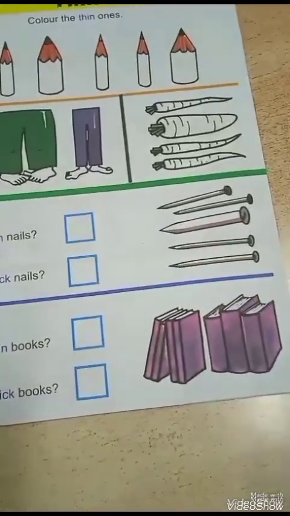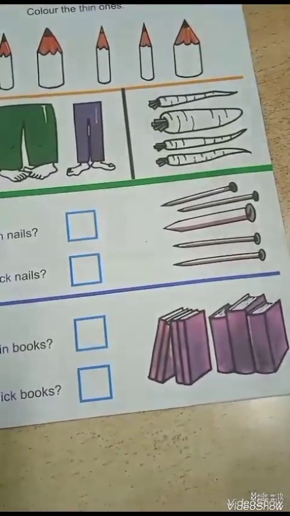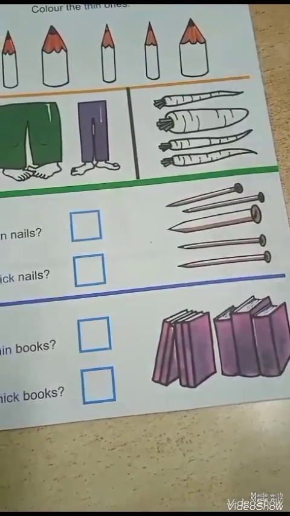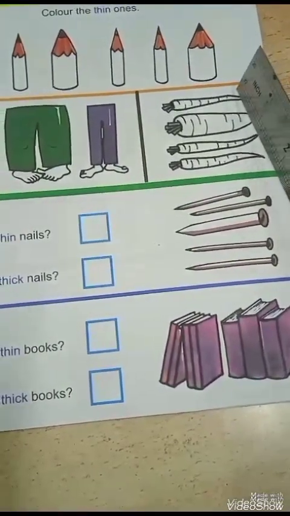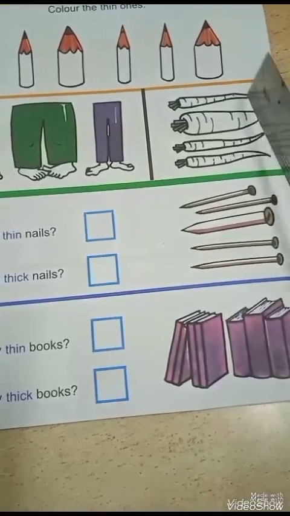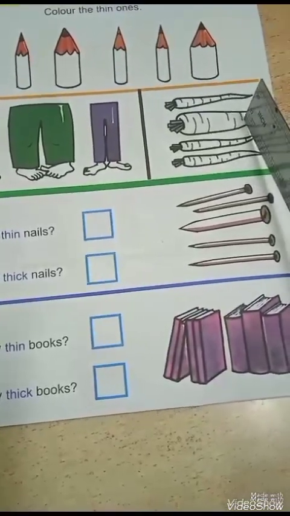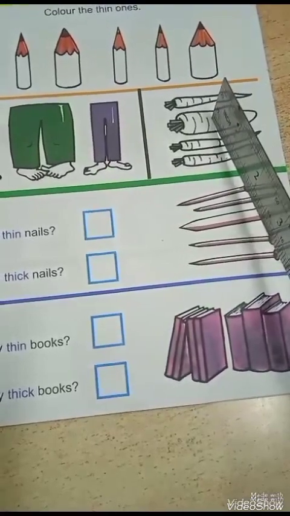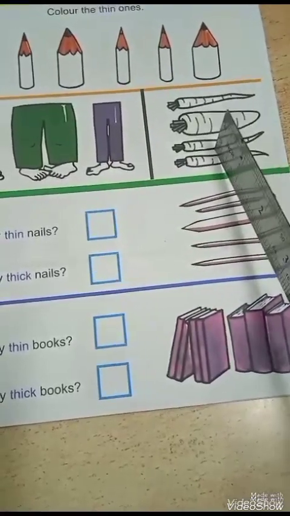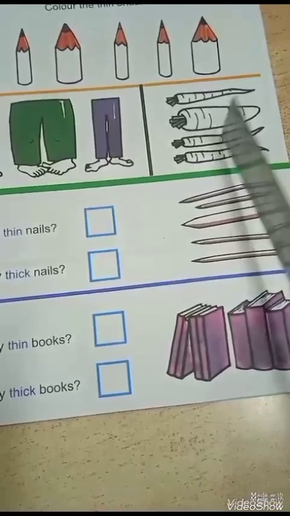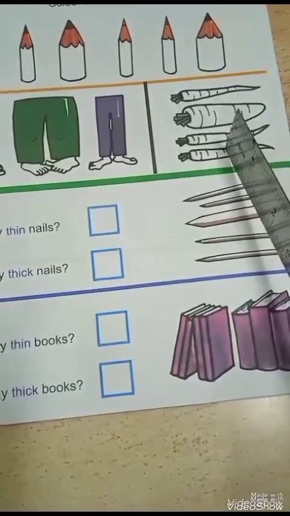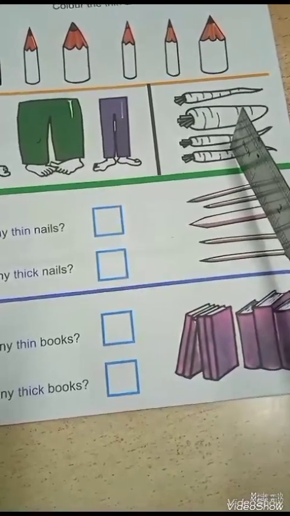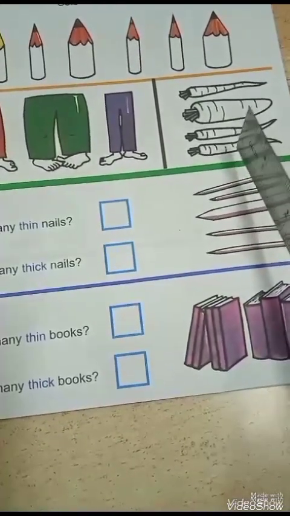Here we have some carrots and you have to identify thin ones. Is it thick or thin? You are right, this one is thick. Is it thick or thin? This one is thick. Is it thick or thin? This one is thin. Very good. Is it thick or thin? Very good. This one is also thin.